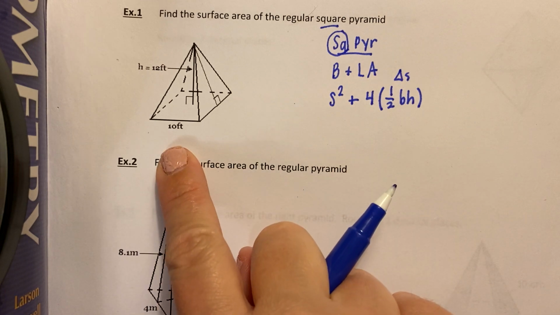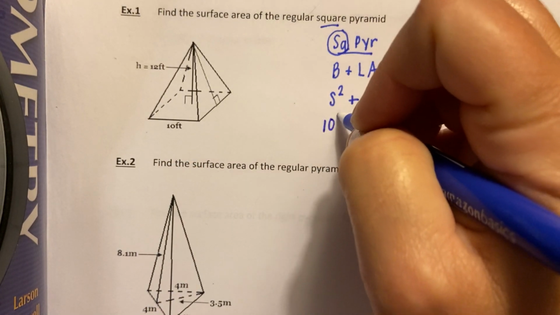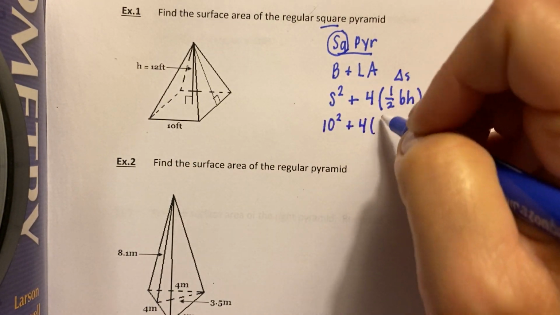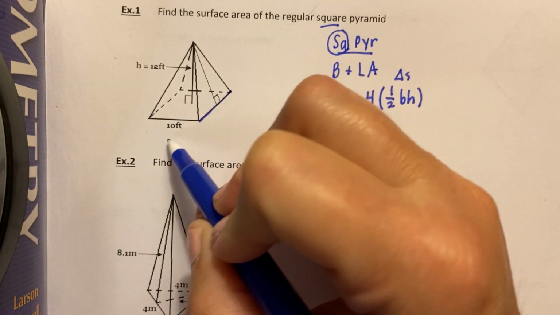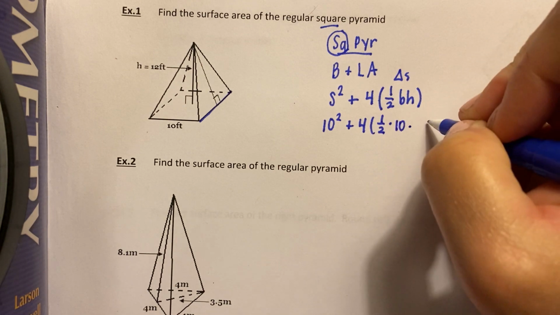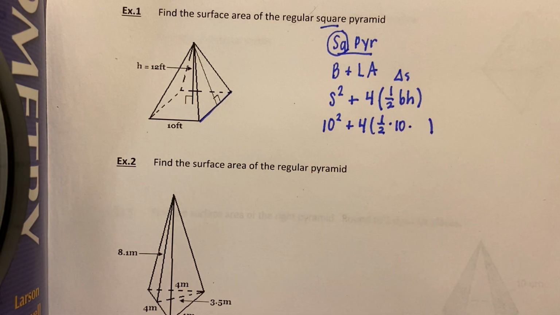So my square looks like it's a 10 by 10. So this is going to be 10 squared plus 4 times 1/2. Now what's the base of this lateral face right here? Well, it has to be 10 because it's a square. And what's the height of the lateral face?